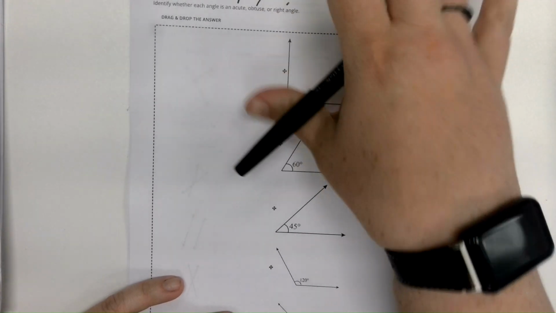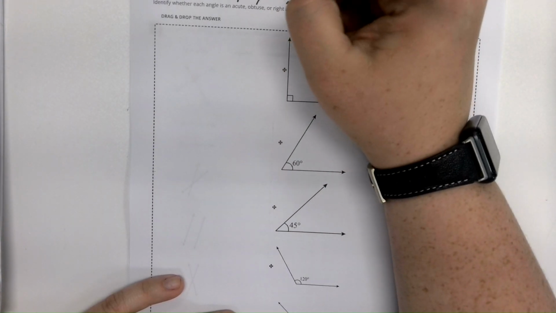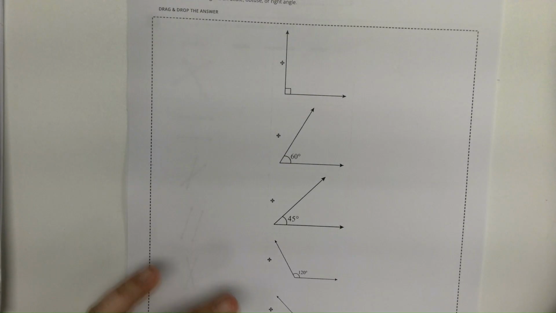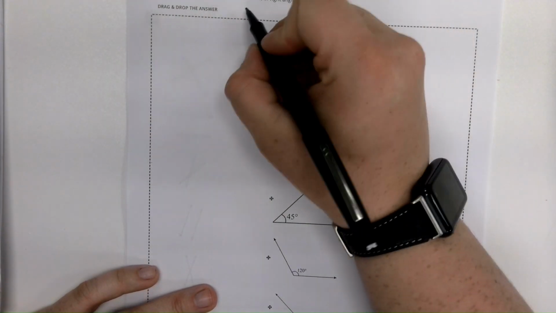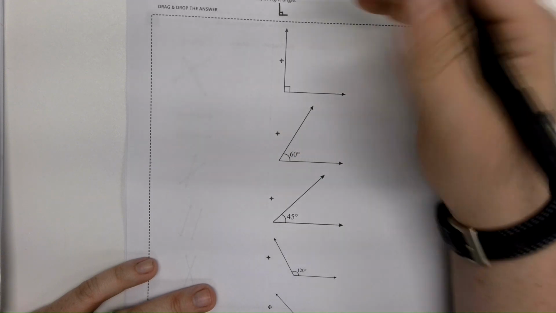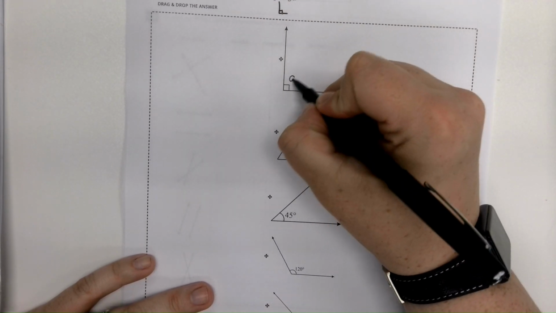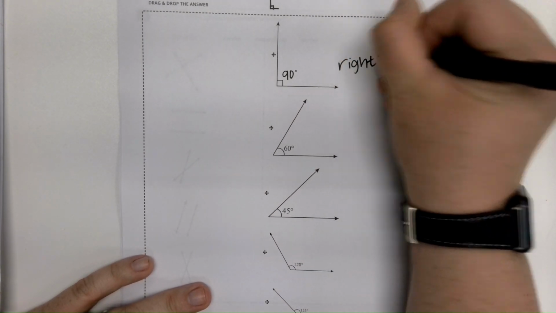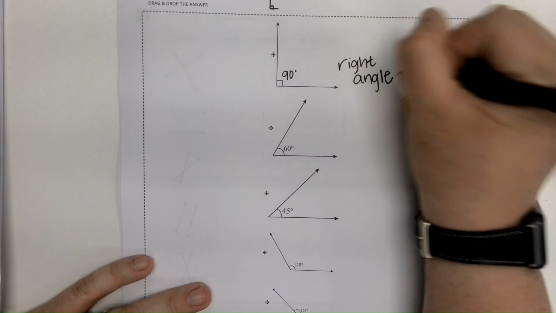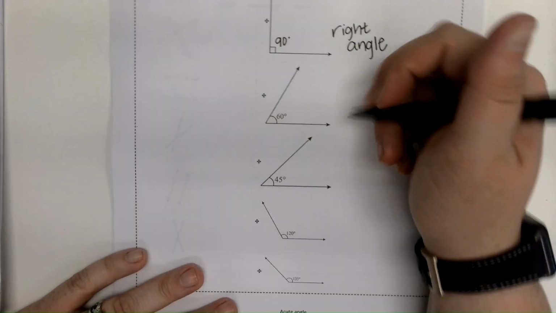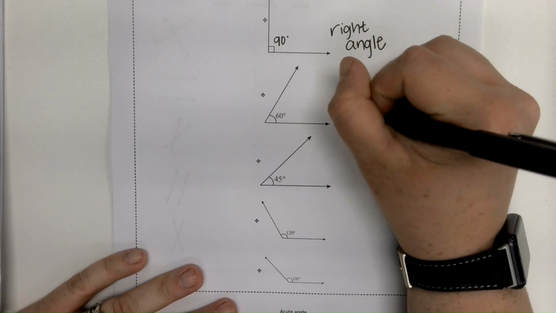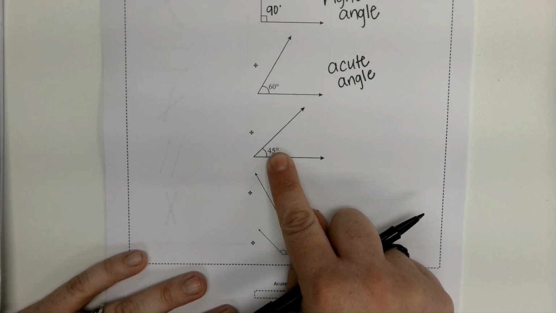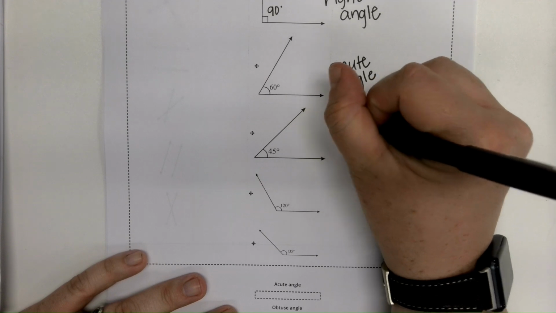And a right angle is just right. It makes a perfect square, and we know that that is exactly 90 degrees. So we also know that a right angle can be represented with a little square. So here we do know that this is a 90-degree angle, so we know that that is called a right angle. Okay, 60 is less than 90, so that's going to be an acute angle. 45 is also less than 90, so it's going to be an acute angle.